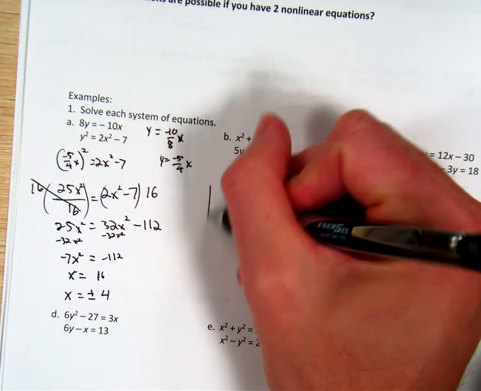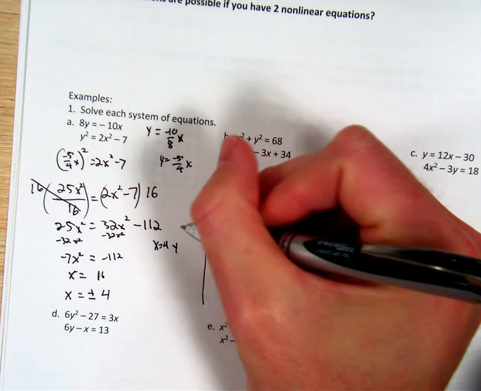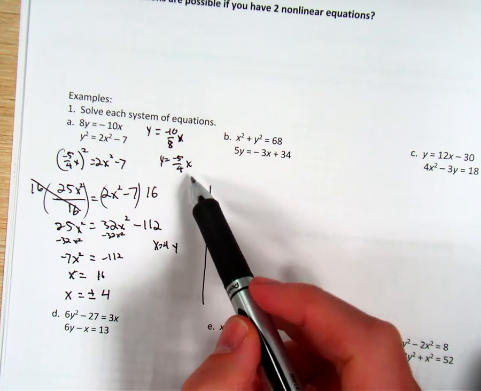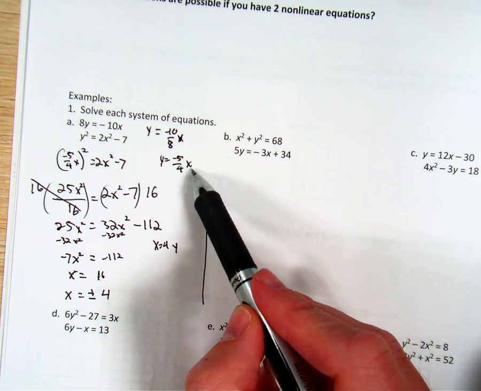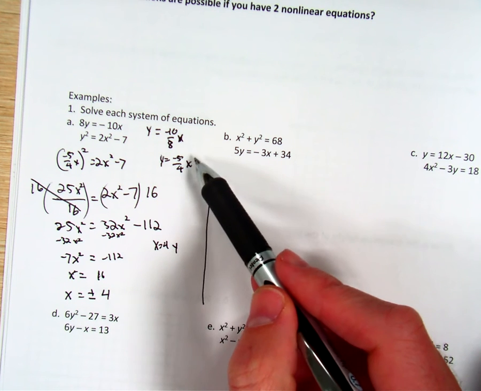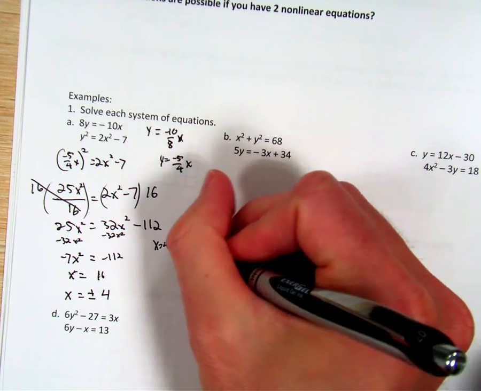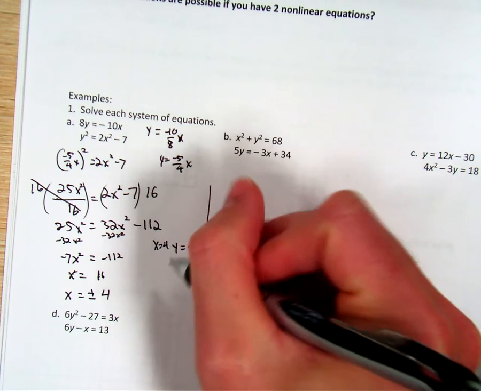What happens if I use positive 4? What would y be? Okay, well here's y. Y equals negative 5/4 times x. If I put 4 in there, negative 5/4 times 4, y is going to be negative 5.